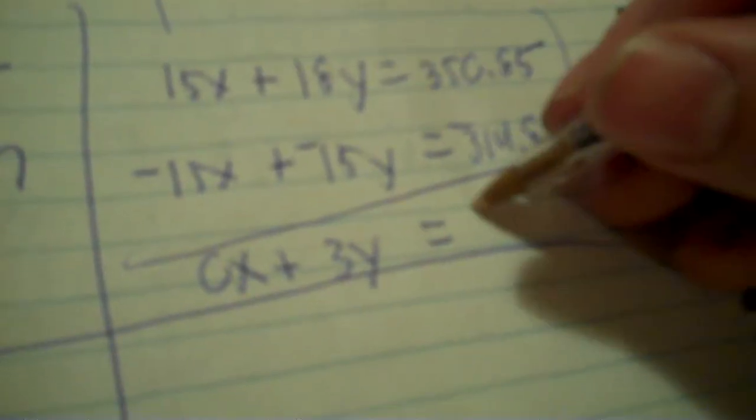Okay, add. Remember, you're not going to get 0 like you want unless you make it negative, and the rest of that equation goes negative. So 18 and negative 15 add up to 3y. Then I take 350.85 plus negative 314.85 and I get 36 even. So 3 times y equals 36, so we divide by 3, and y equals 12, because 3 times 12 is 36. Okay, so the large pizzas are 12, okay?